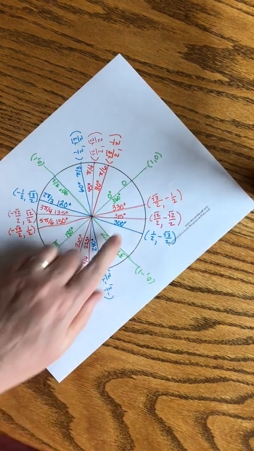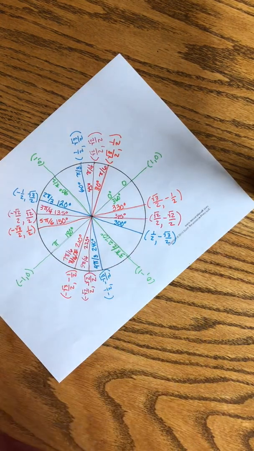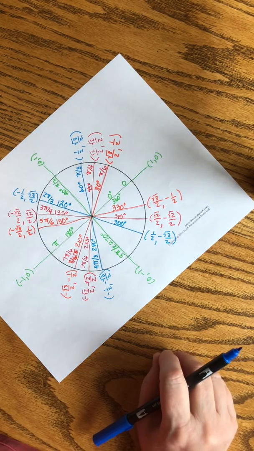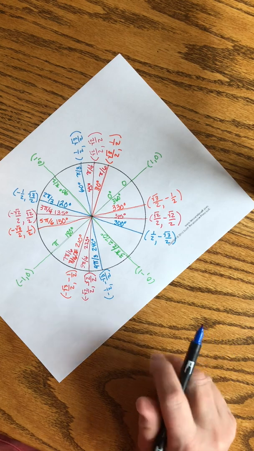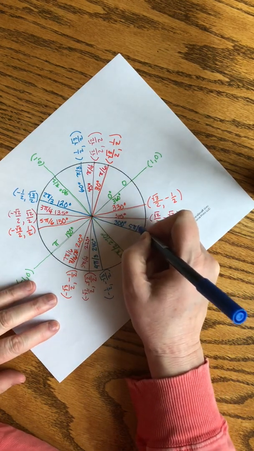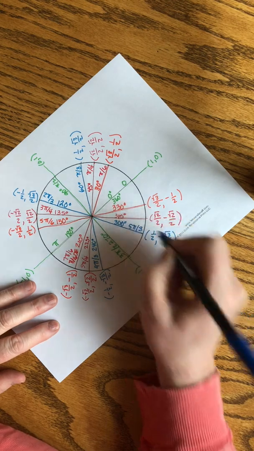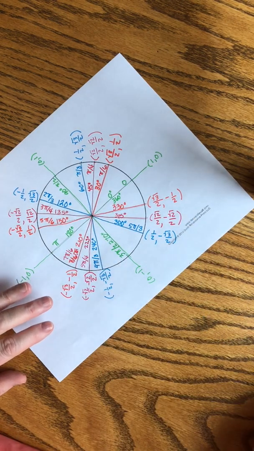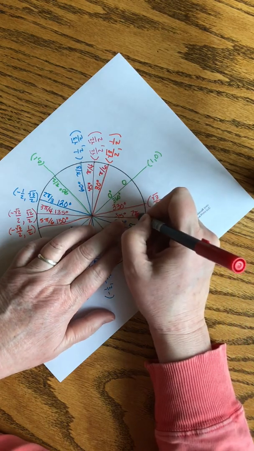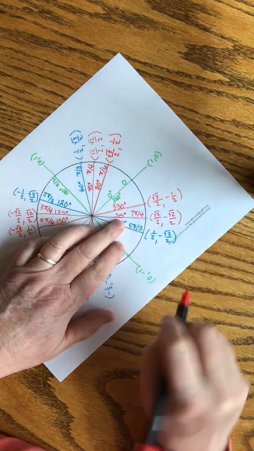And I'll give you those. Again, this is the 60 degree, so this is going to be over 3. This is 5 pi over 3. And the red one, that's our 45, so it's going to be over 4. 7 pi over 4.